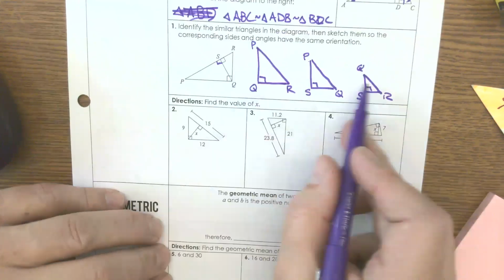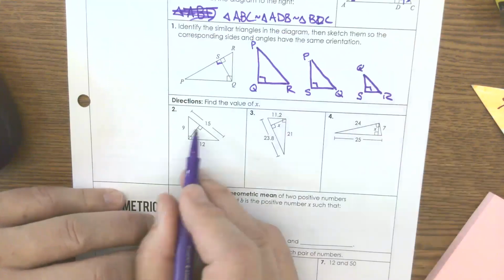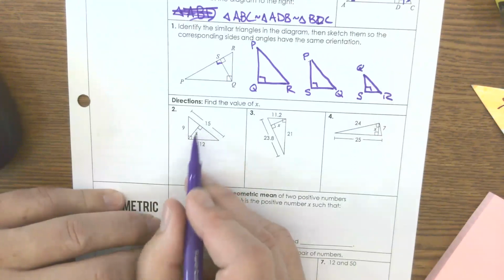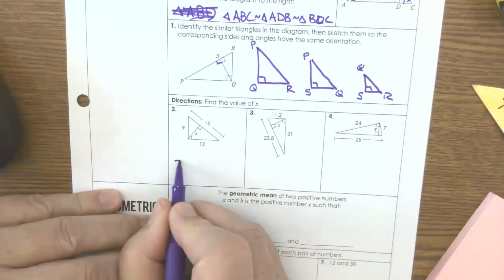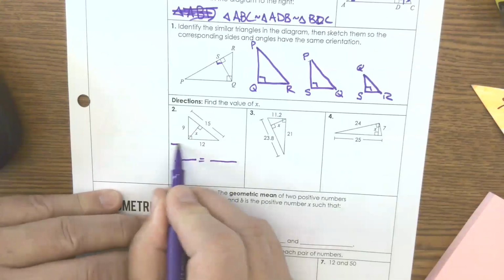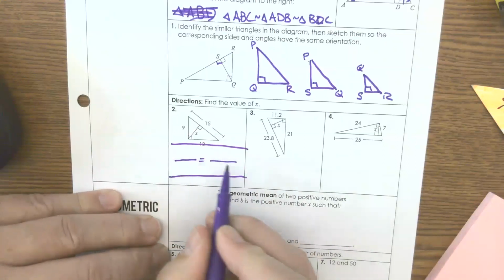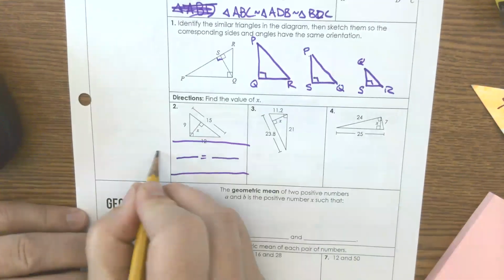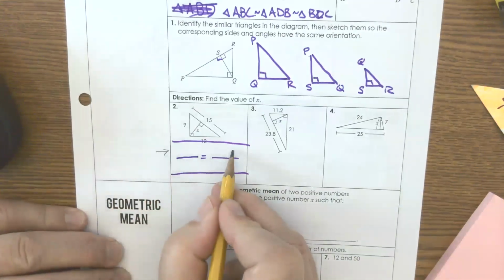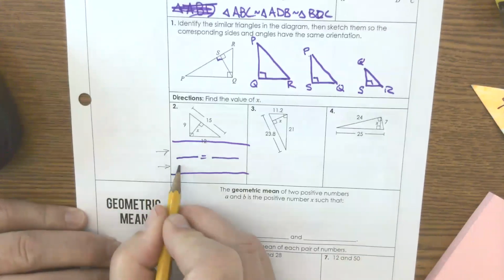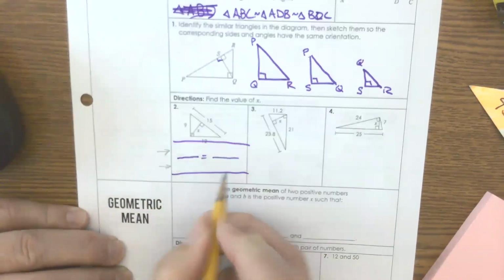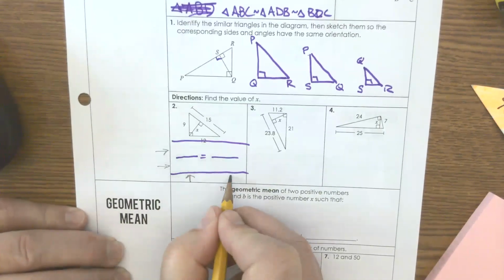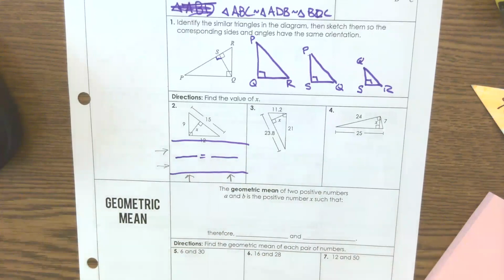And once we understand which pieces align and match, we can then create proportions. So for example, here's a scenario. We're looking for X. I want to solve this by writing a proportion. And remember that anytime I write a proportion, I have to ensure that this top row has something in common, and this bottom row has something in common, and this column has something in common, and this column has something in common.